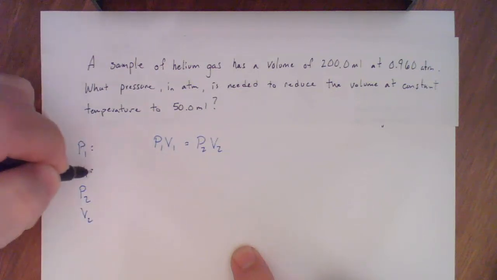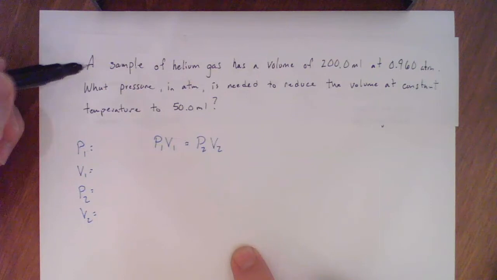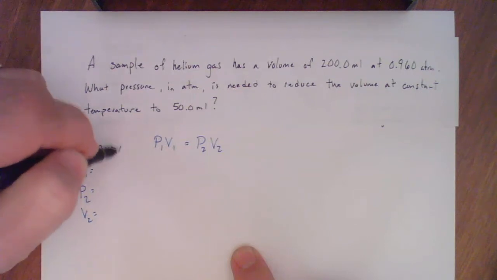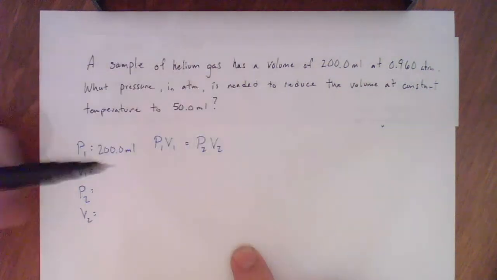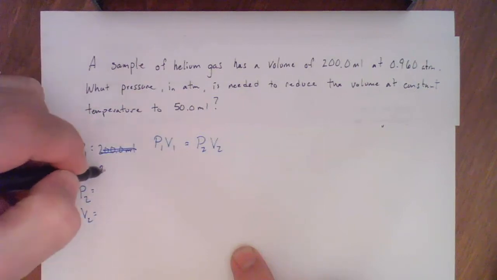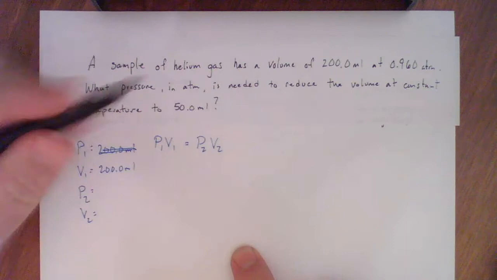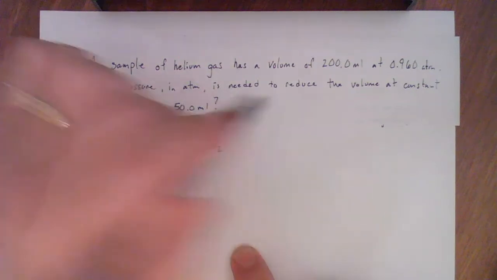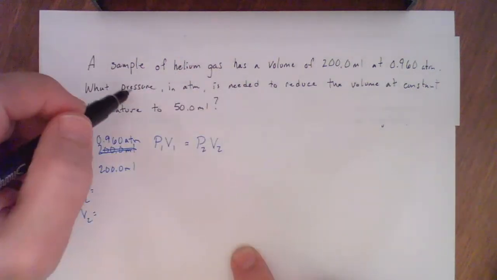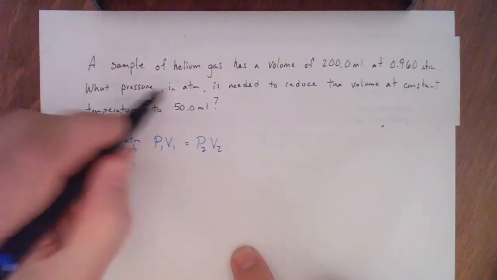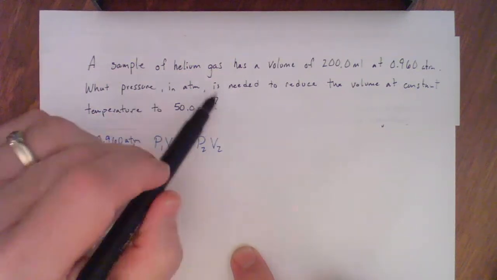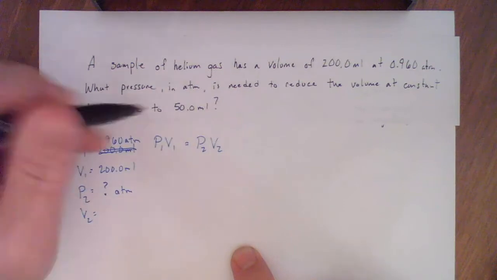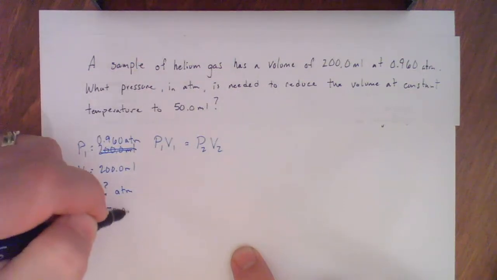And so I look at the problem and I say, which pressure and volume go together? So we've got a sample volume of 200 milliliters. So I'm going to put 200 milliliters. Our pressure was 0.960 atms. So those two go together. They're looking for a new pressure, so I'm going to put a question mark there, and they want that in atms. If we have our volume, need to reduce the volume at a constant temperature to 50 milliliters.